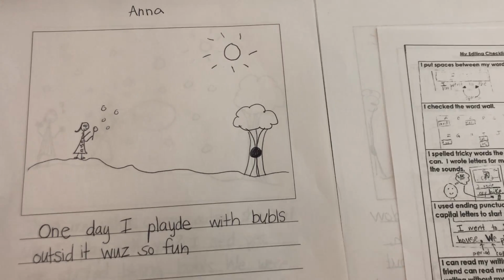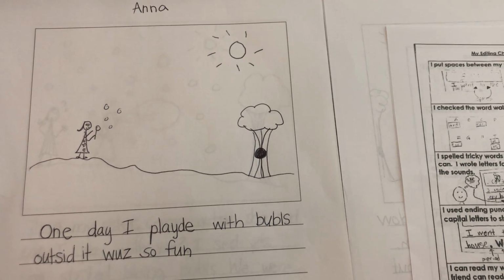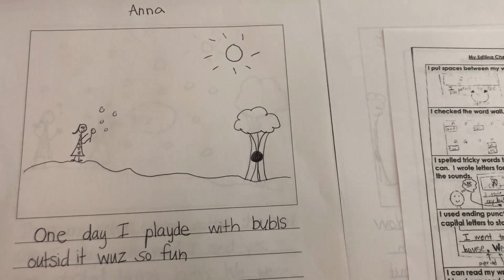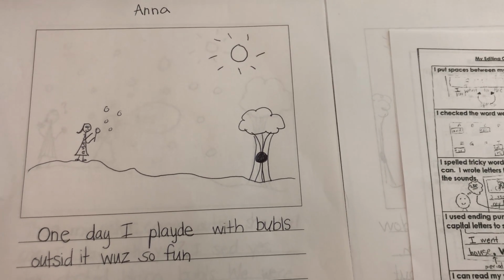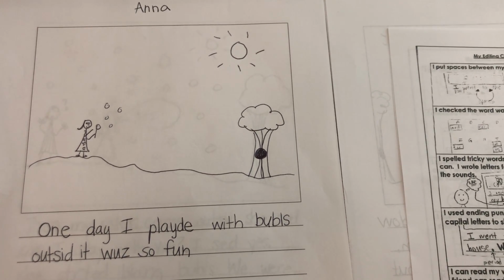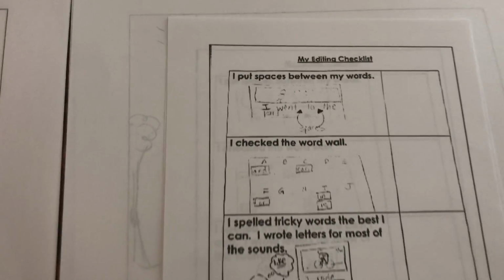So today what we're going to do is look at a very special first grader's work. Her name's Anna. She goes to a different school. And what I'm going to do with you is read through it first. But she said she'd be very, very happy if we could edit her work for her before she publishes it. And what we're going to use is this editing checklist.